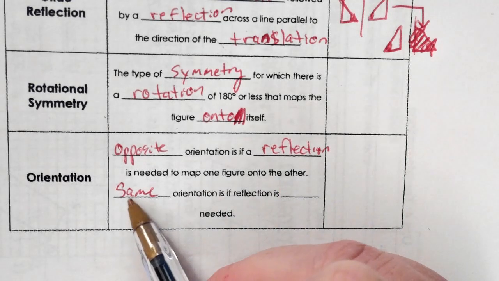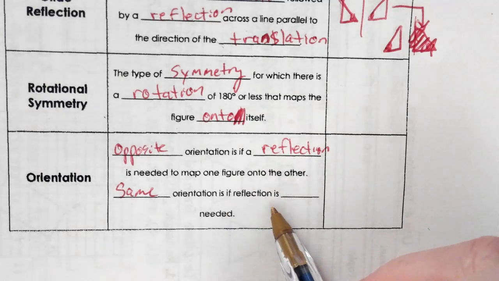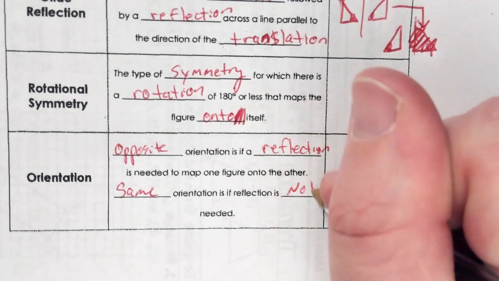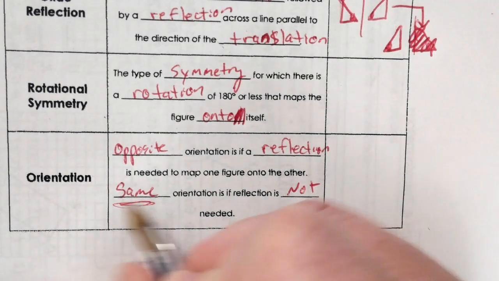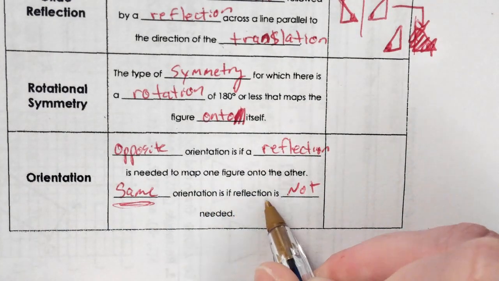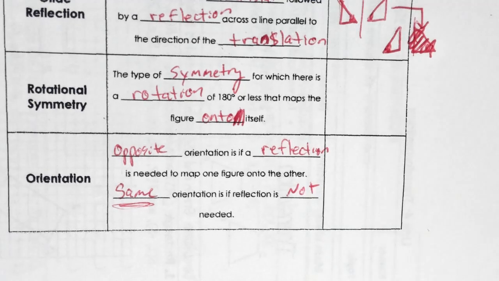You have the same orientation if the reflection is not needed. So you have the same orientation if the reflection is not needed. We'll get a little more clear about that later.